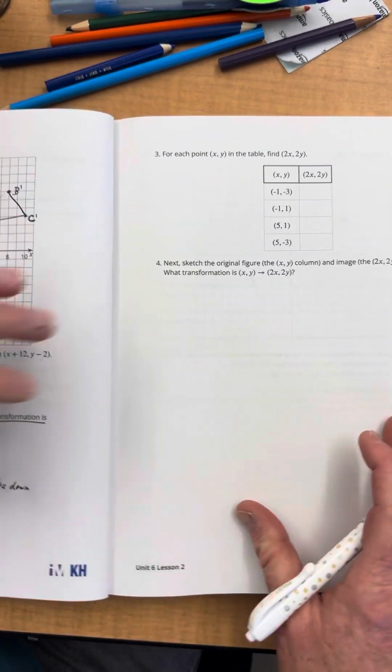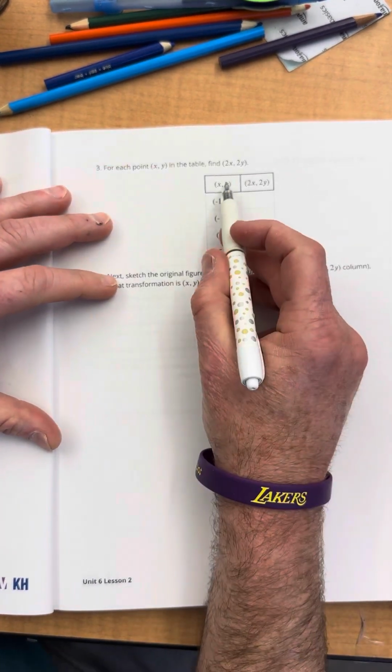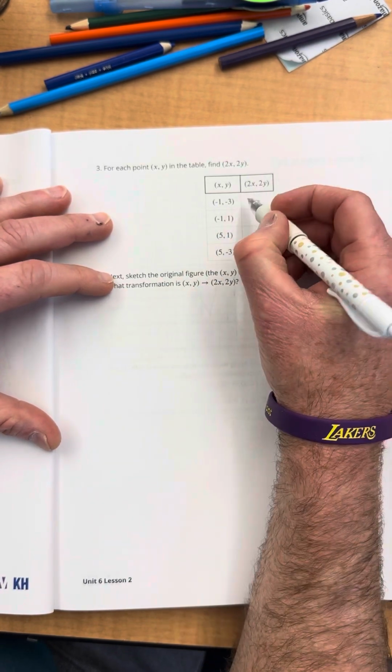All right, number 3, for each point x, y in the table, find 2x, 2y. So this is pretty easy. You just do 2 times whatever the x is.